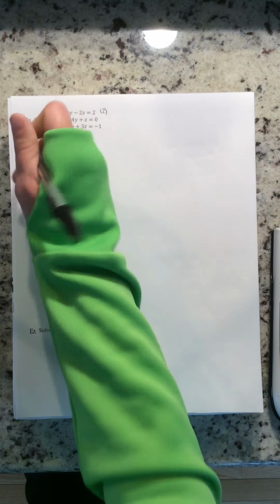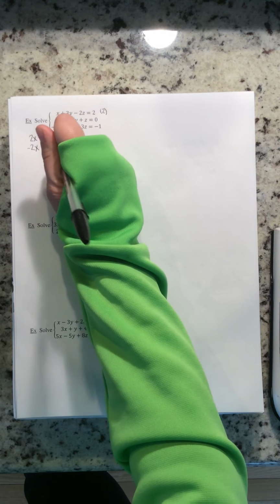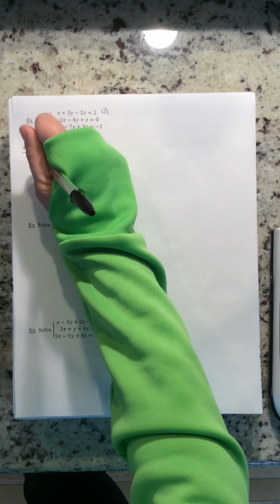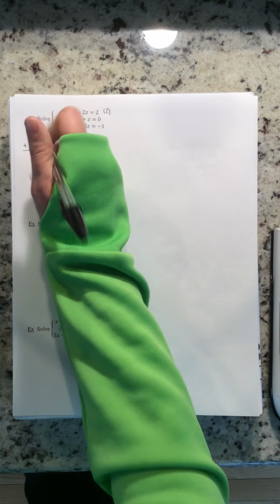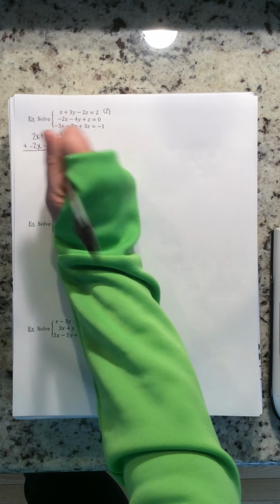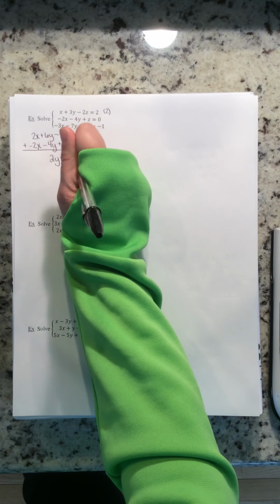I'm going to leave the middle equation alone. Negative 2x minus 4y plus z equals 0. Adding those together, x eliminates, and I'm left with 2y minus 3z is equal to 4.